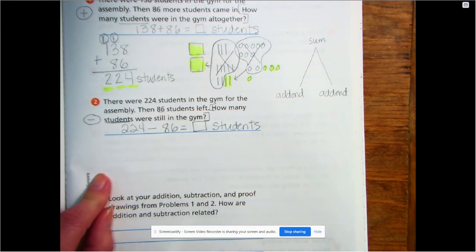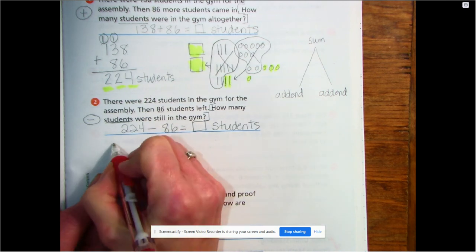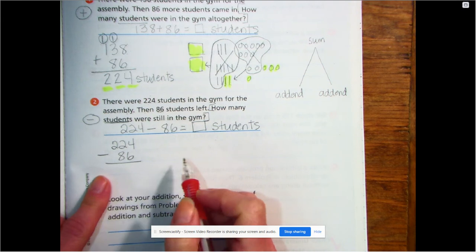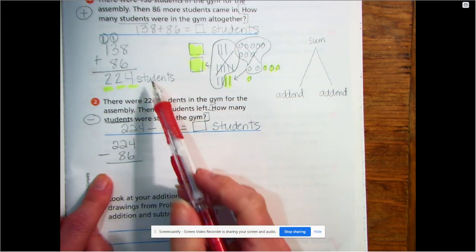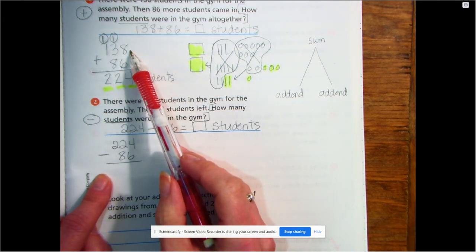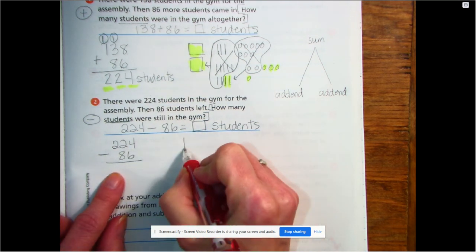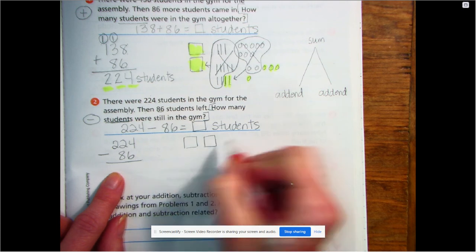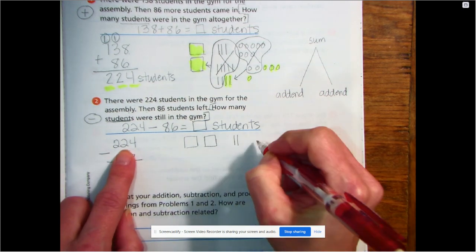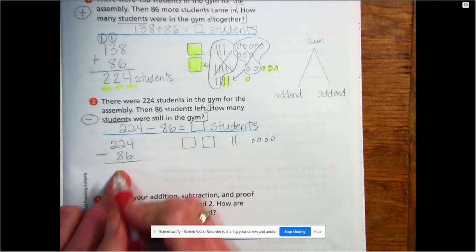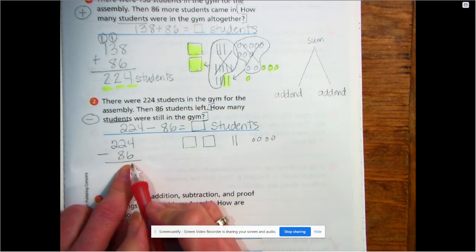I forgot to underline my label. So let's solve that. We already know the answer, right? We know that the answer is going to be our other addend, which is 138, but let's prove that. Let's take our 224, 2 hundreds, 2 tens, 4 ones. Remember, you can pause this video if you're getting behind. 224. If I'm going to take away 86 of them, I've got to start with my ones.